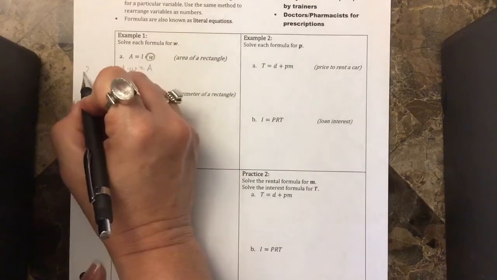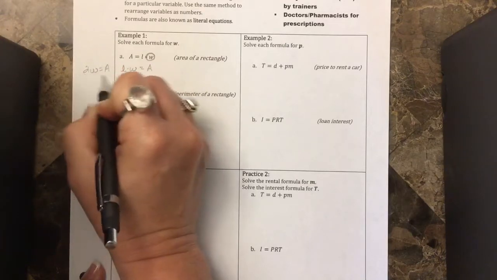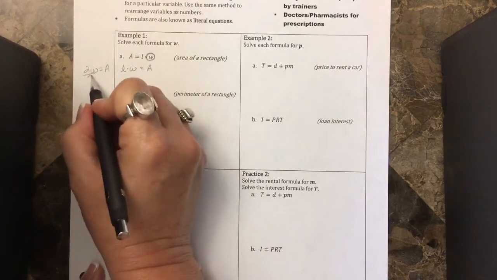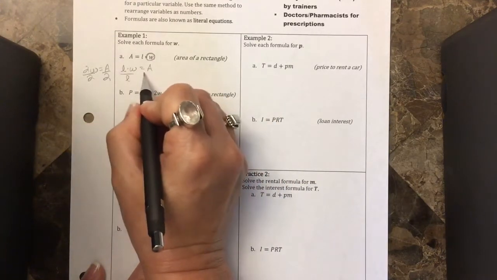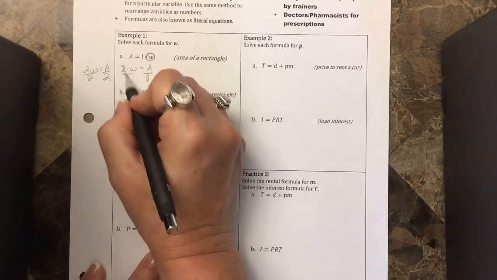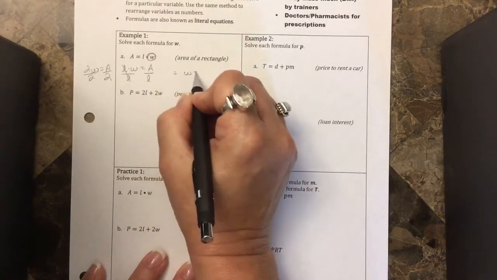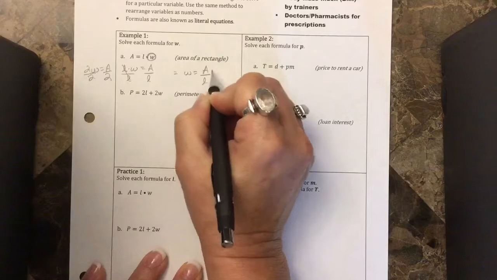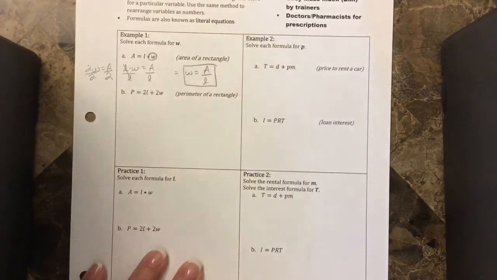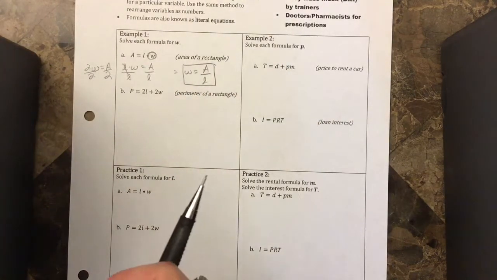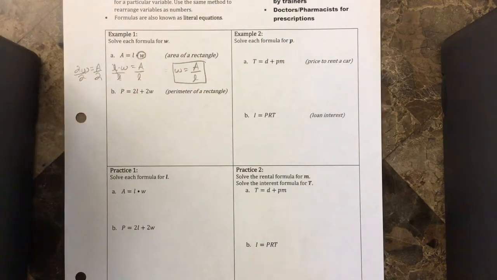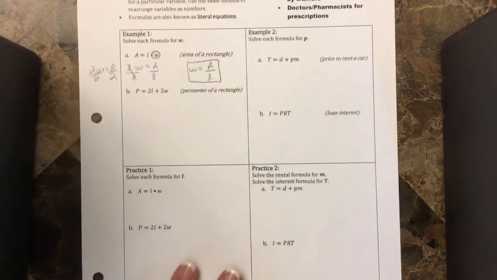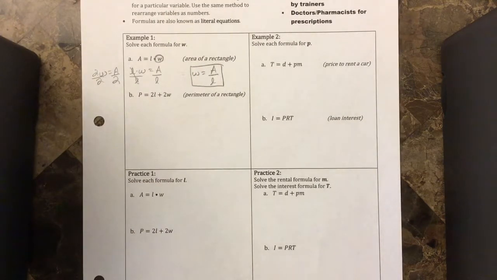Now, if this were 2W is equal to A, how would I get rid of the 2? Well, that's easy. I would just divide both sides by 2. Instead of a 2, I have an L, so I can divide both sides by L. So I get W is equal to A over L. This happens to be the area of a rectangle, which we'll use a lot. If you want to buy carpet for your house, and you know the length and the width of your room, you can multiply those two together, and that tells you how many square feet or square yards of carpet you need.